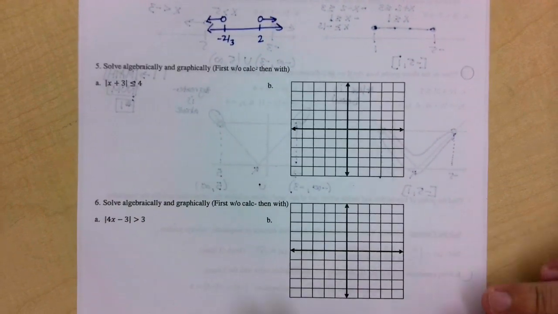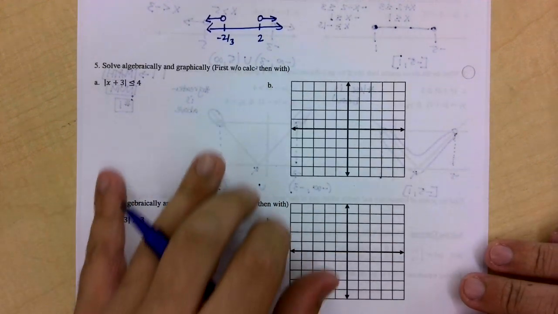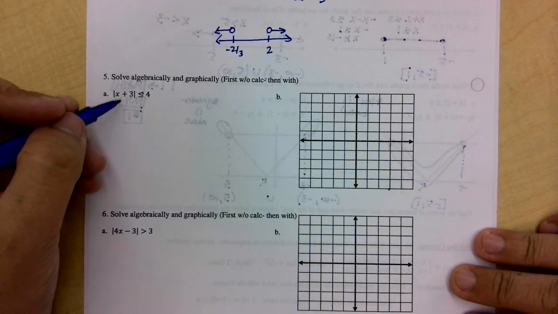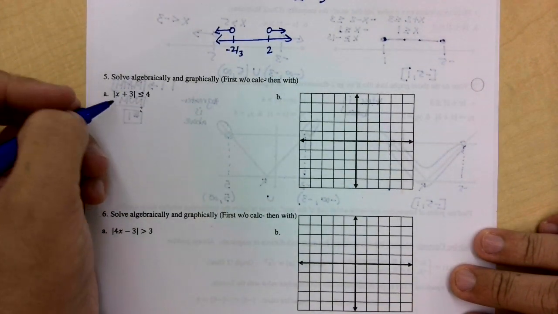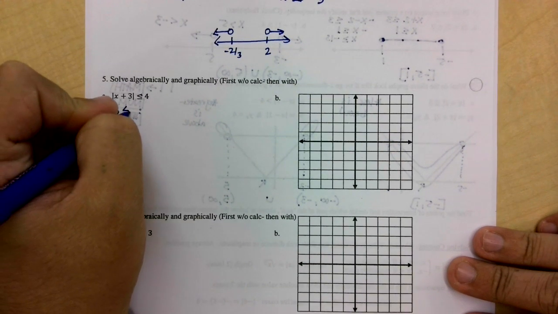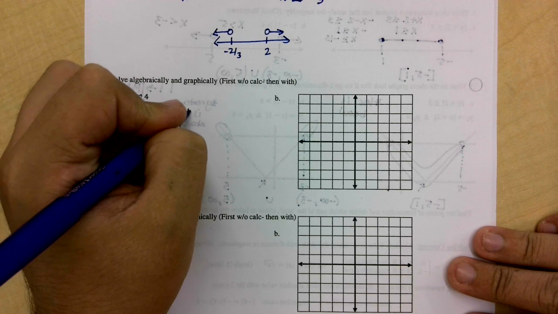Down here is what I'm really interested in if you're able to do this. This is kind of the level you're going to be comfortable with for your quiz. So take a look at this. If I do the solving algebraically, I need the positive case, and then I also need the negative case.